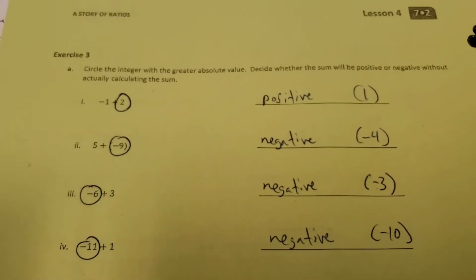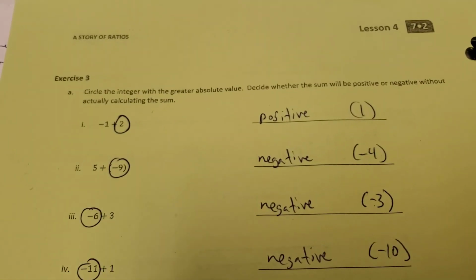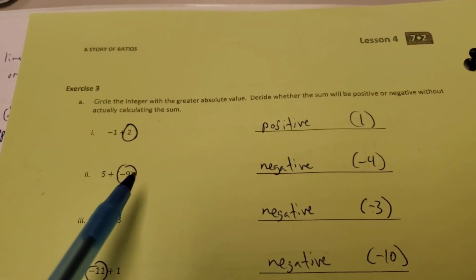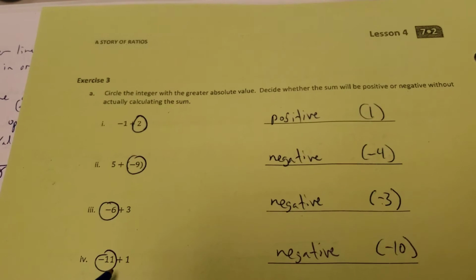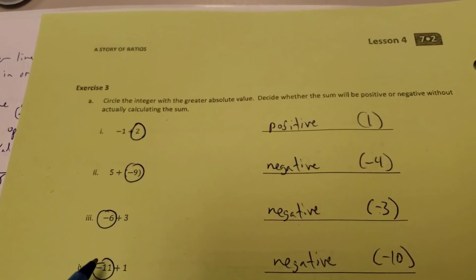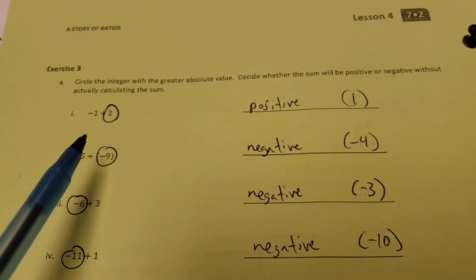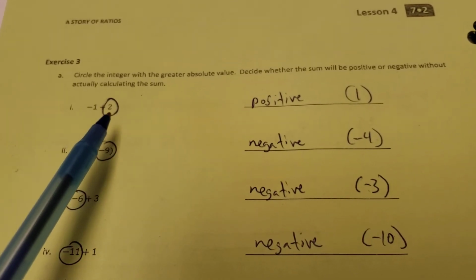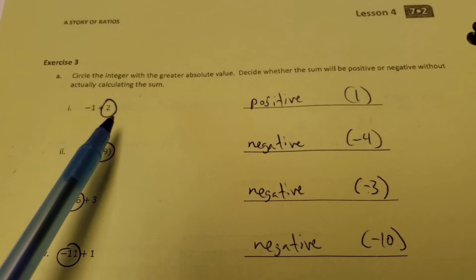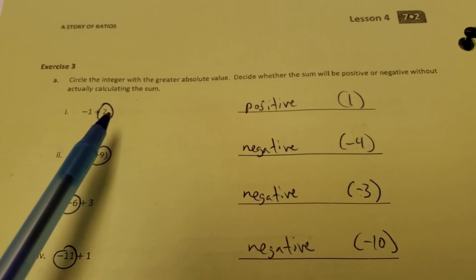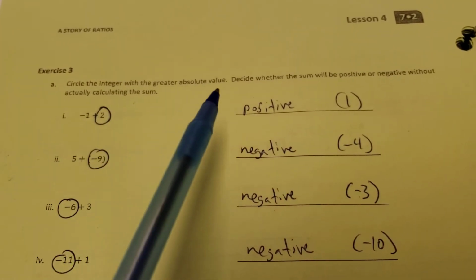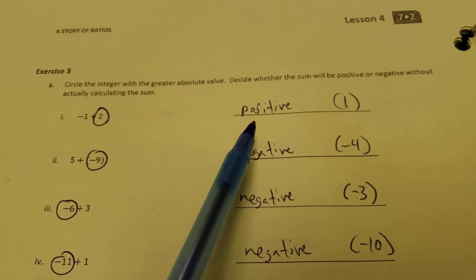In this scenario, kind of like before, you can determine whether the answer is positive or negative, because they want you to circle the sum first, or circle the greater absolute value first, and then determine positive or negative, then get the answer. If I'm trying to add a -1 and a +2, well, there's more positives than negatives. There's 2 of those, only 1 of these.